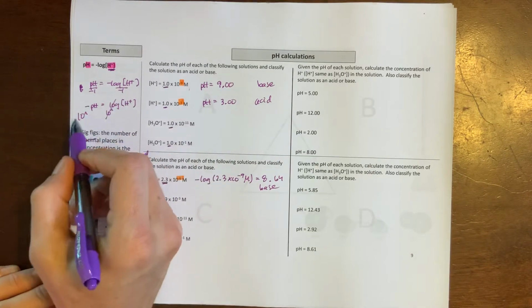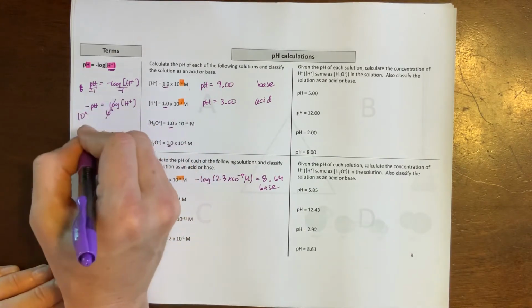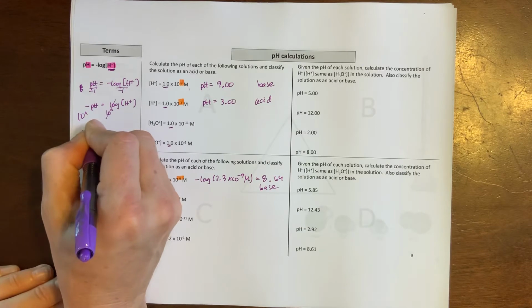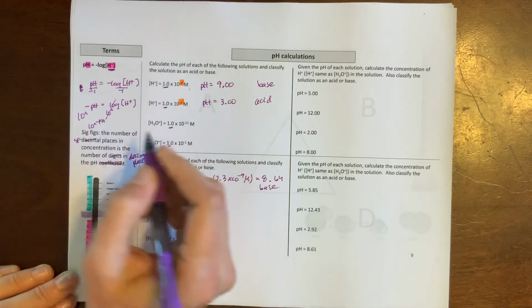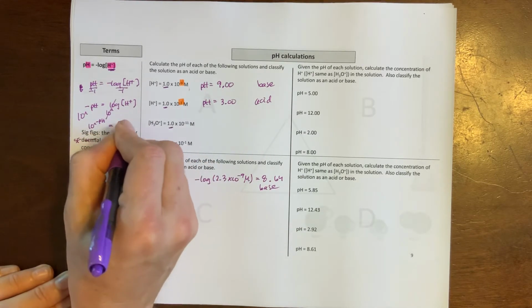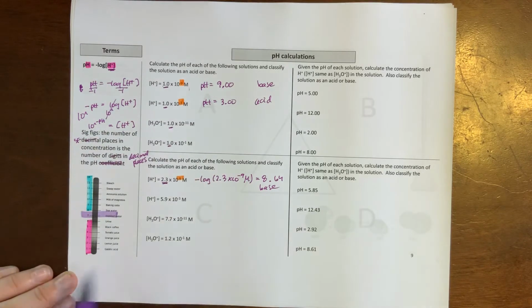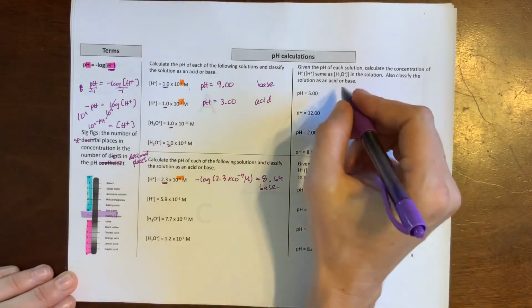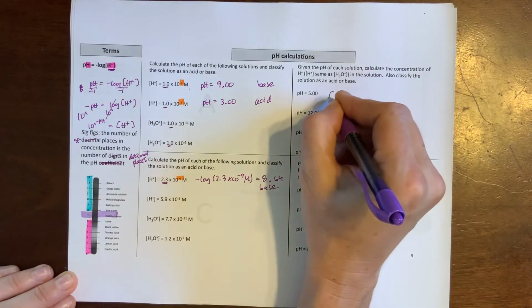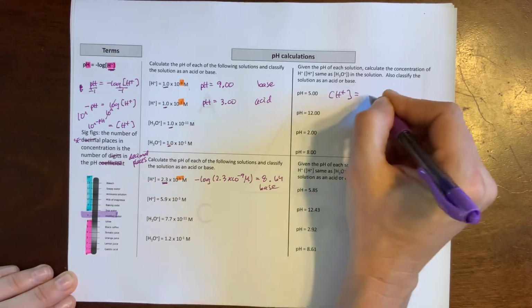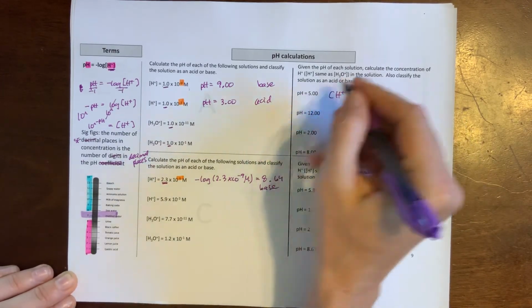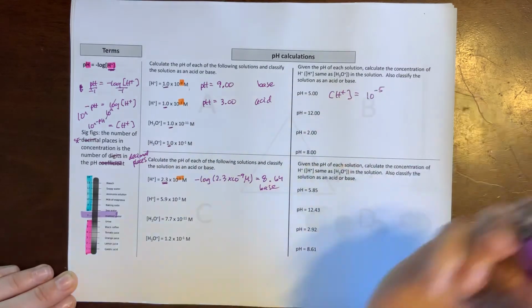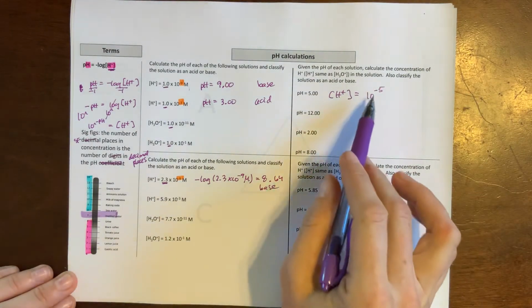And so over here, 10 raised to the negative pH. And so my final inverse log here is going to be 10 raised to the negative pH is equal to hydronium. So over here, what that means is if I want to know what the concentration of H+ is, it's going to be 10 raised to this power, and that's going to be 10 to the negative 5th.